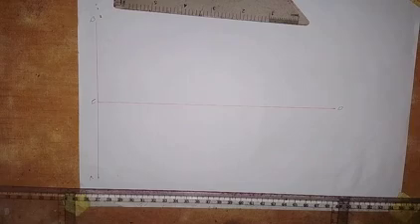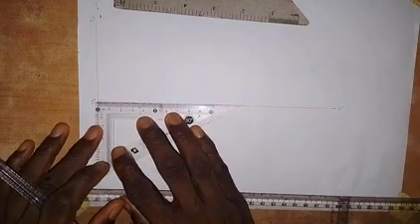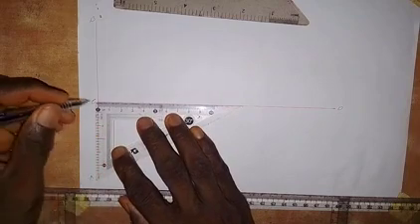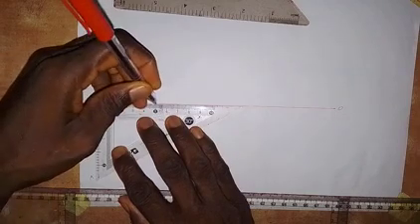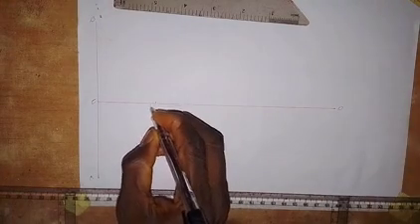So now we are to fix the focus of the ellipse, which is 50 millimeters away from the directrix. So we are to take a measurement of 50 millimeters. I'm going to take a measurement of 50 millimeters from this point C to this side. So here we have 50 millimeters. This point is the focus of the ellipse, so put F here.